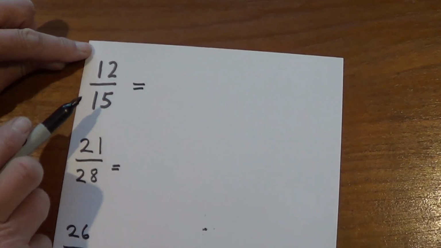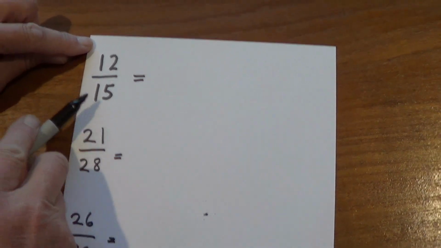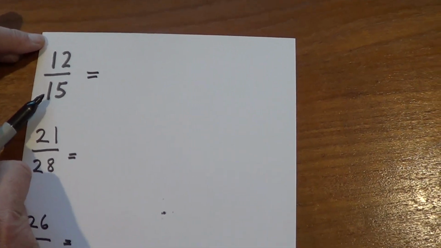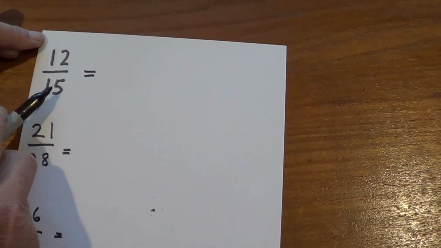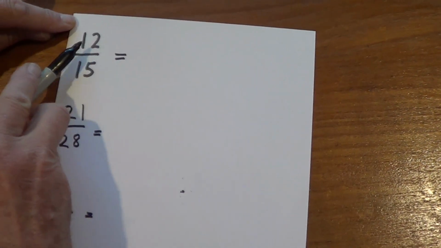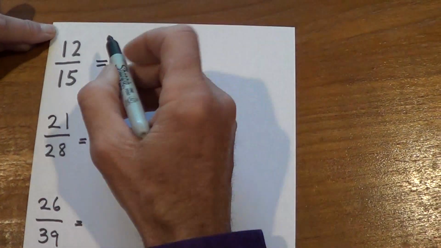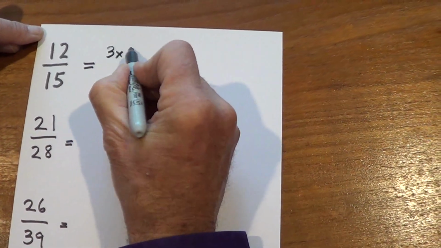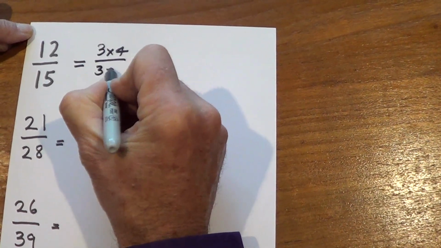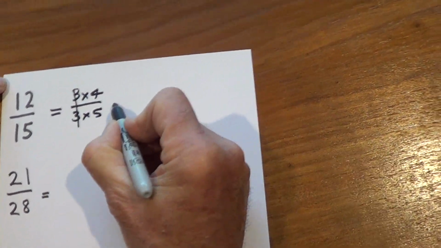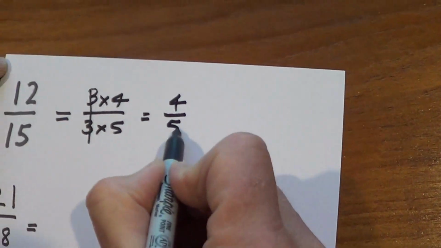Okay, we've got 12 over 15, that's even. That there is not even, so 2 is not a common factor, but 1 and 5 is 6, and 1 and 2 is 3, so you could divide by 3. So that's going to be 3 times 4 over 3 times 5. Cancel out the 3's, answer is 4 over 5.